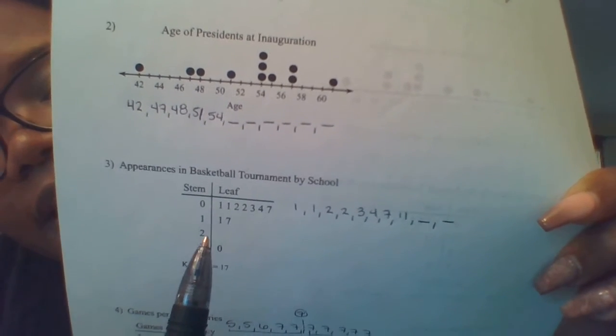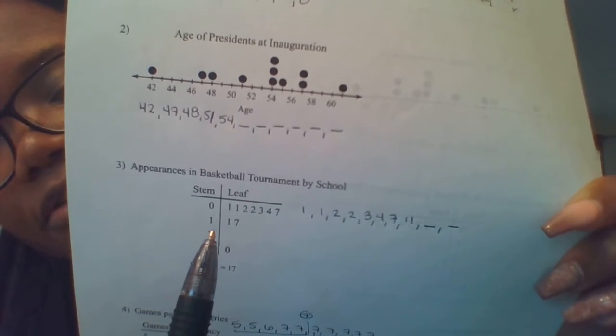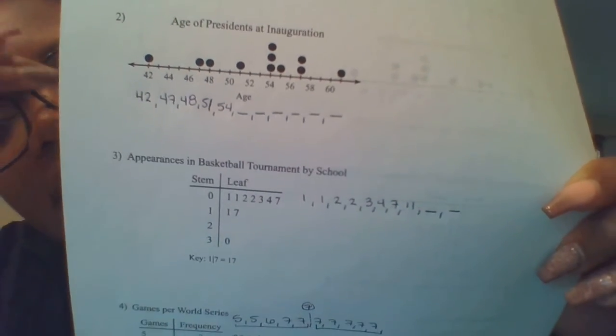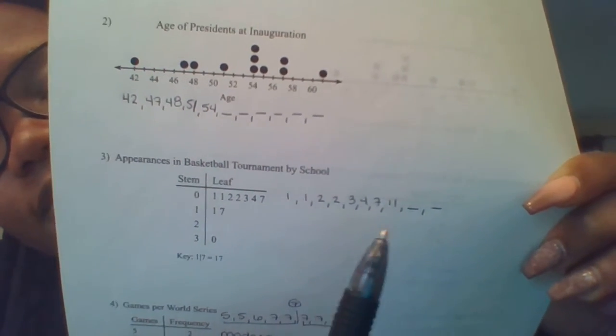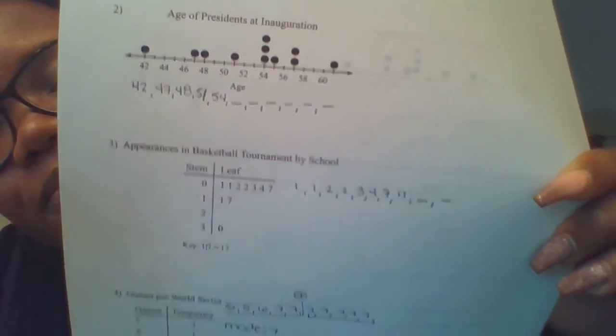When there's no number in the leaf column, that means you just skip these values. So that means there are going to be no 20s in our data set. And that's how you would write out the data set for 3. Again, you guys can fill in the last 2 values. What do 1, 7 and 3, 0 mean?